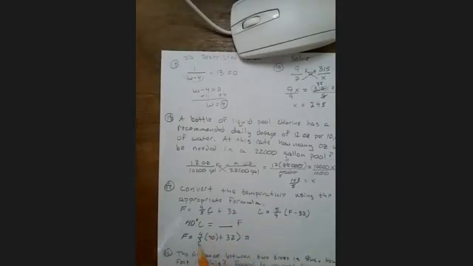So 5 goes in here once, 5 goes in here 8 times. You get 9 times 8 is 72. 72 plus 32 is going to give you 104. Okay, you're done. All right.